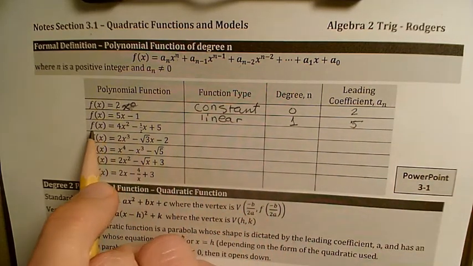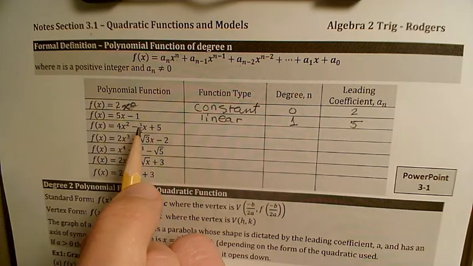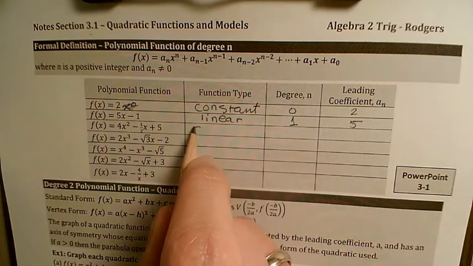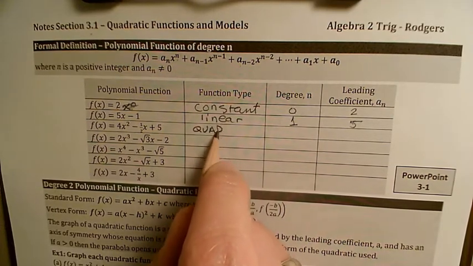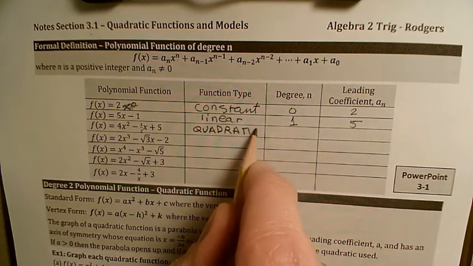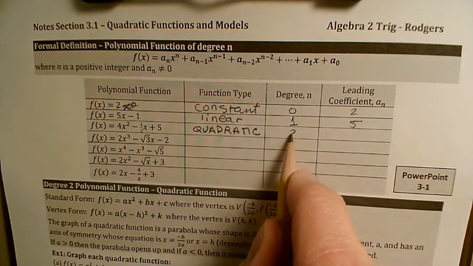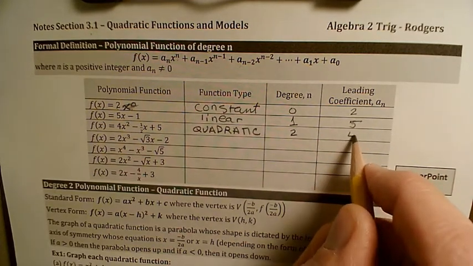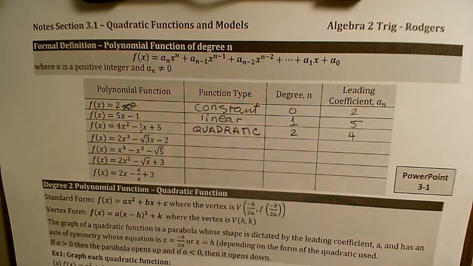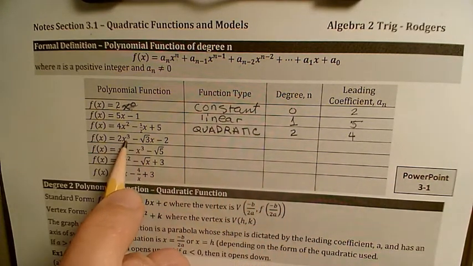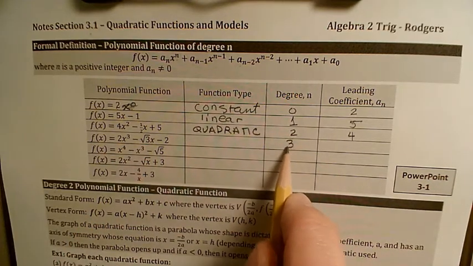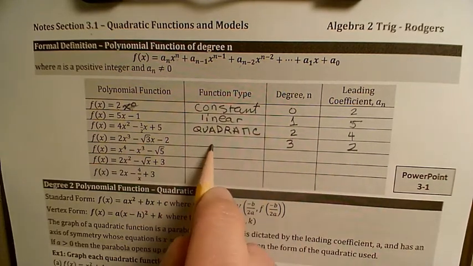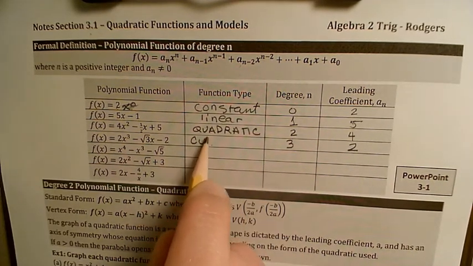The next one, f of x equals 4x squared minus 1/2 x plus 5. This is a quadratic. Its degree is 2. And in this case, the leading coefficient is 4. All right, the next one, the highest degree is 3. Let's put that in first. The leading coefficient, that's clearly 2. What do we call this? This is called a cubic.